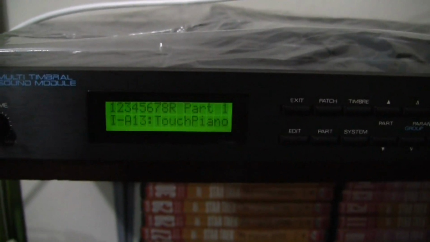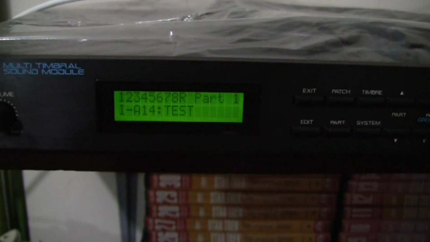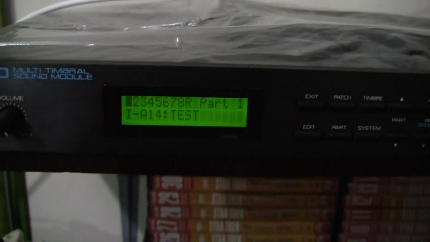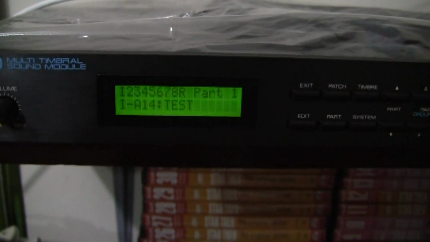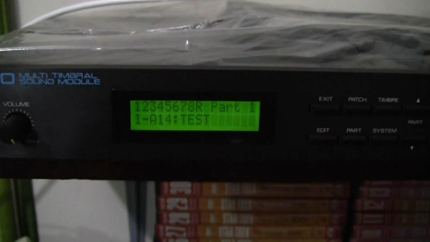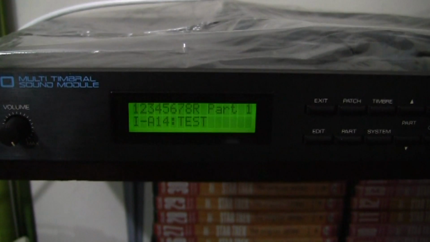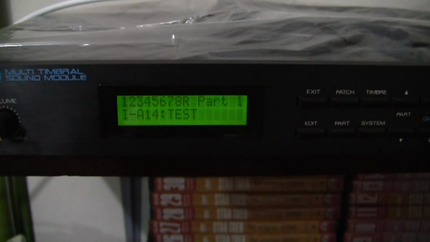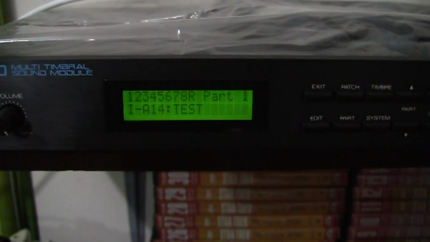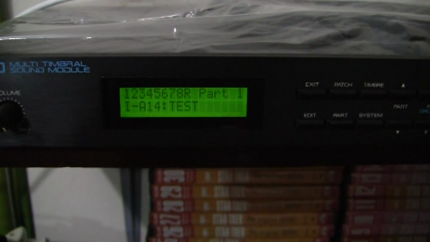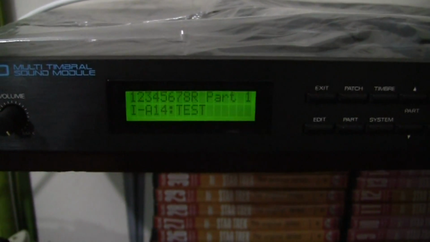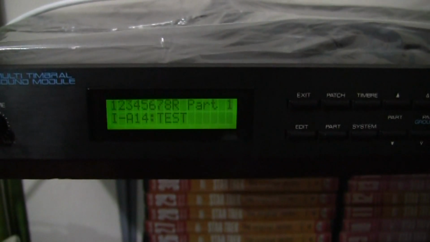We press registration 4, which we've set up as a test, which is just a sine wave, and that plays the sine wave. So we see that we can use the program change number to change the timbres in part 1. Notice that part 1 is the only part that's playing, by the block there on the 1 on the left side of your display.